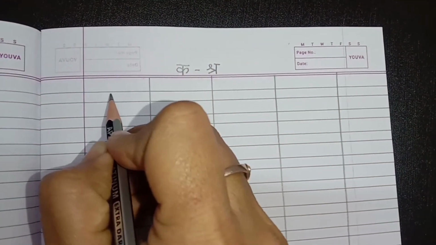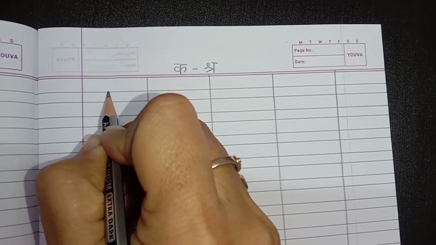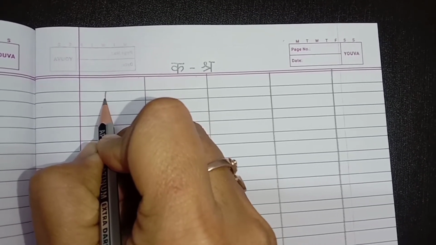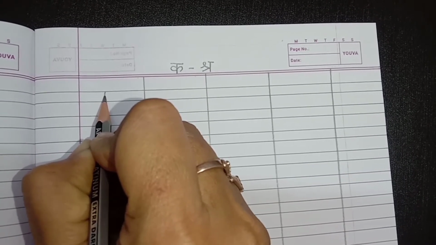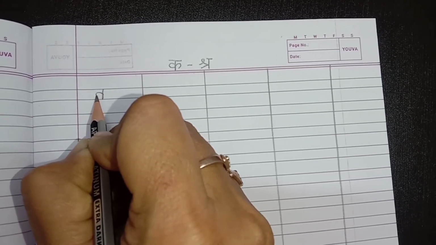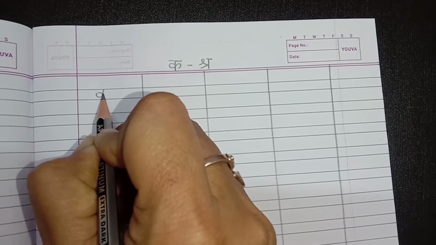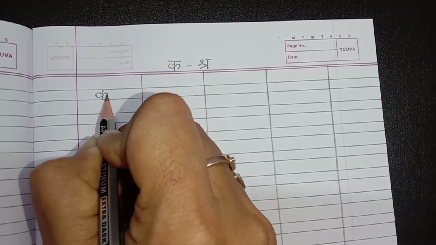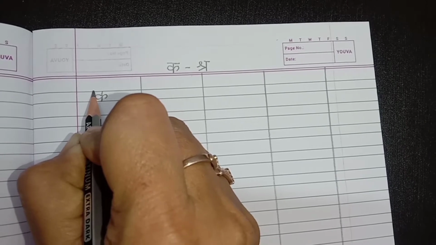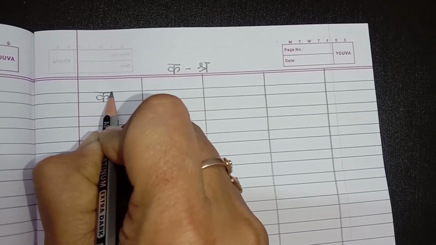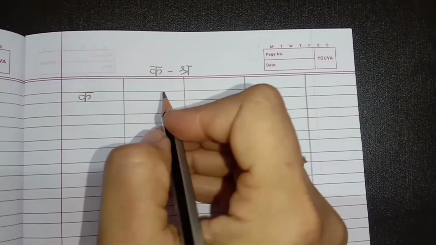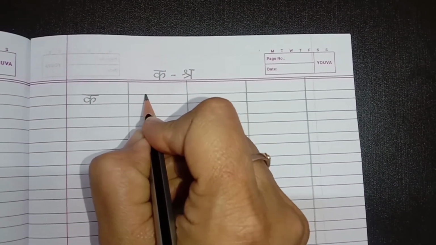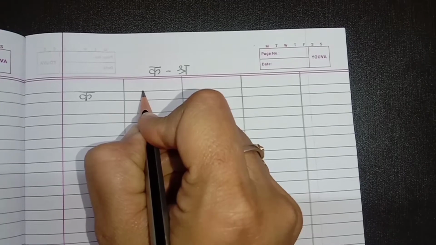For Vyanjan Ka, we will make a standing line from first line till second line. Then go back on it till middle of two lines. Then make a C curve and reverse C curve. Then make a Shirorekha on first line. Vyanjan Ka.